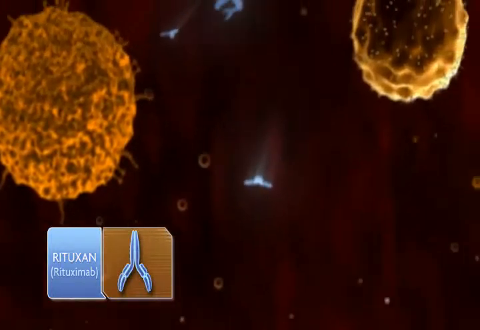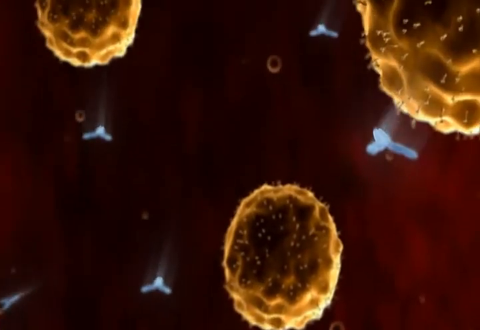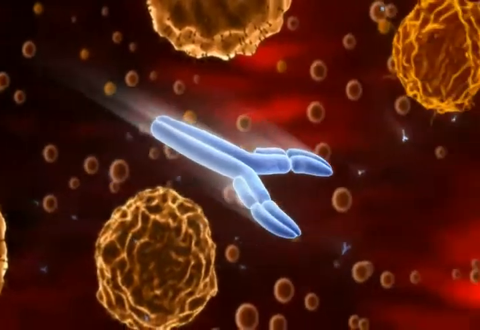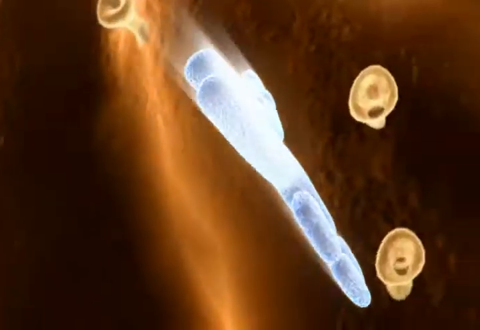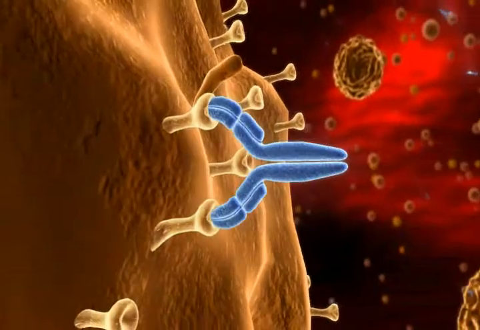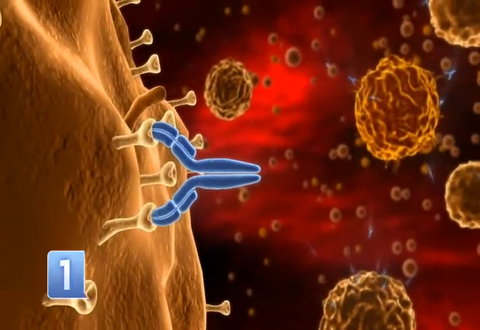Rituximab is a monoclonal antibody directed against CD20. Based on preclinical studies, Rituxan works by binding to CD20 on both normal and malignant B cells, and is proposed to deplete them by the following three mechanisms.